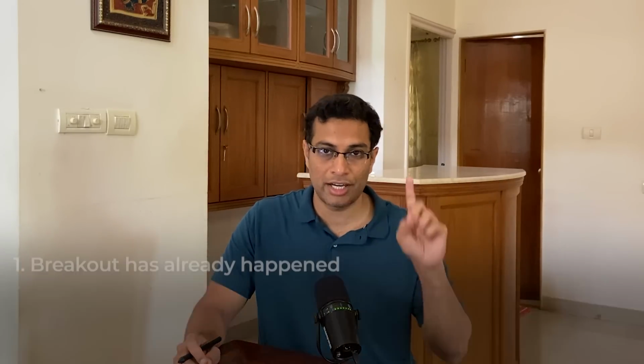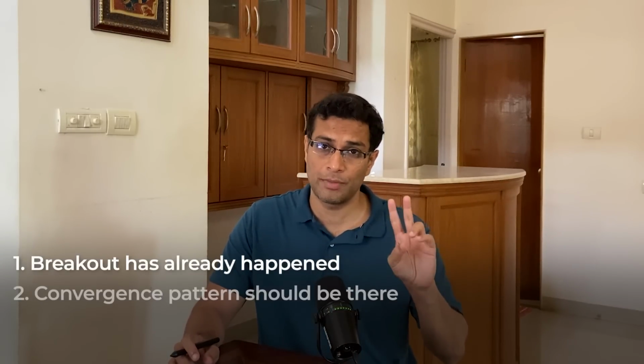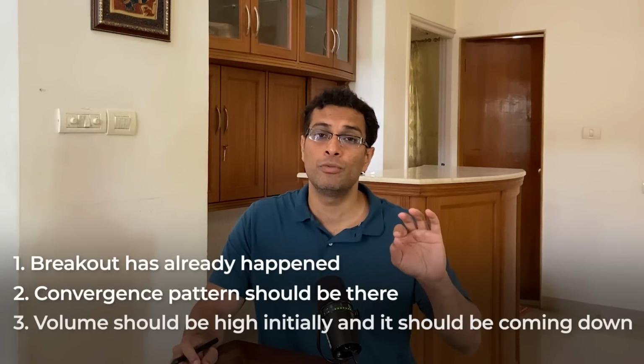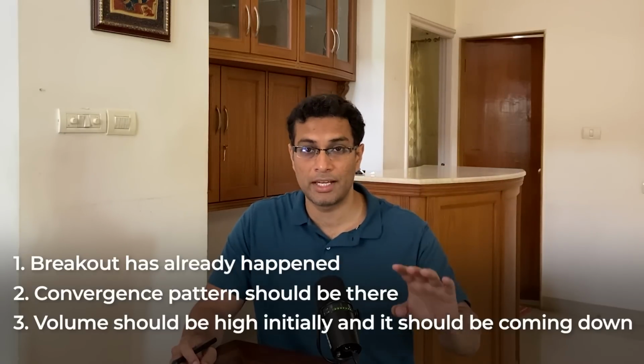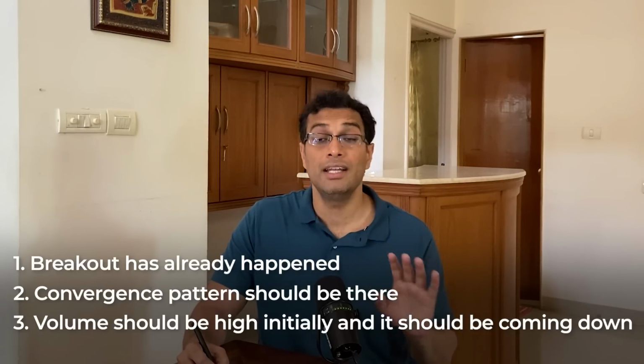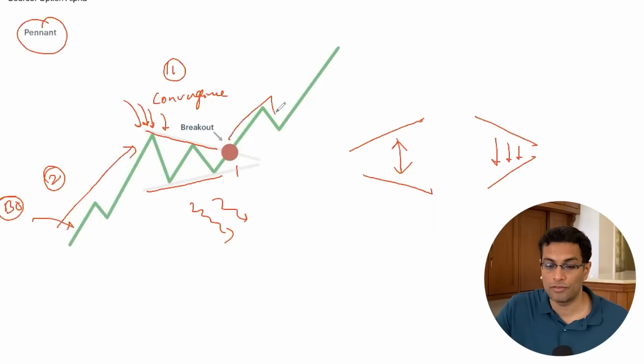So 3 important criteria. Number 1, a breakout has already happened. Second, a convergence pattern should be there. Third and finally, the volume should be very high initially and it should be coming down. If these 3 criteria are met, then as per this technical indicator, there should be a breakout of the stock from that particular point.